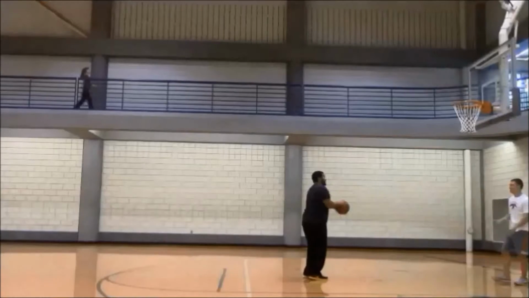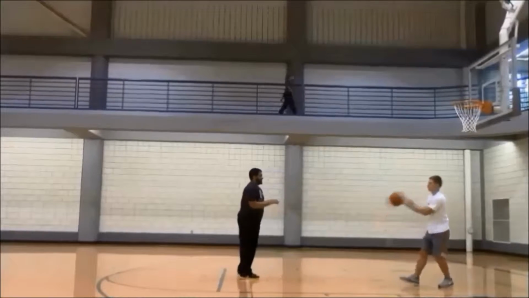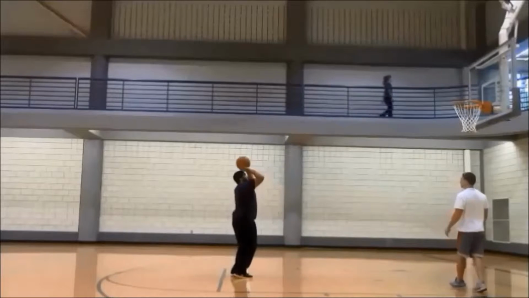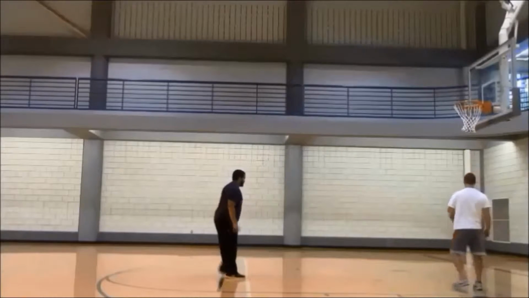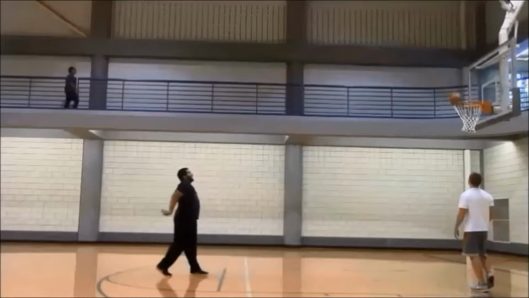So how can we know these things about the ball's path? Well, that's because the ball is in something called free fall. This means from the moment it leaves the player's hands, the only force acting on the ball is the force of gravity pulling it towards the earth.